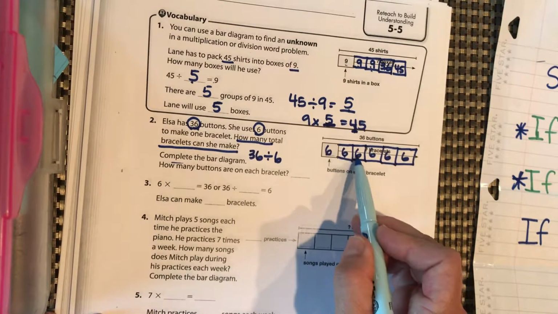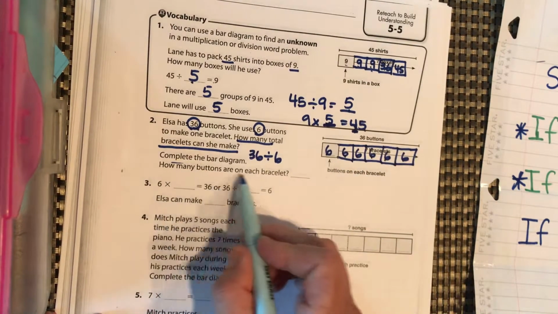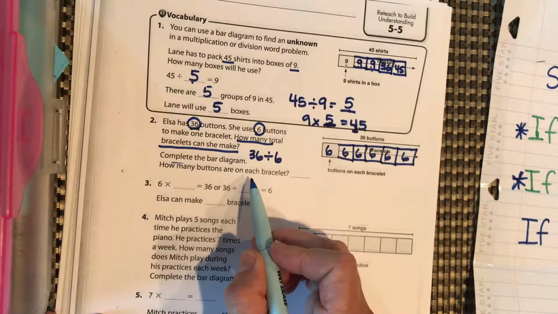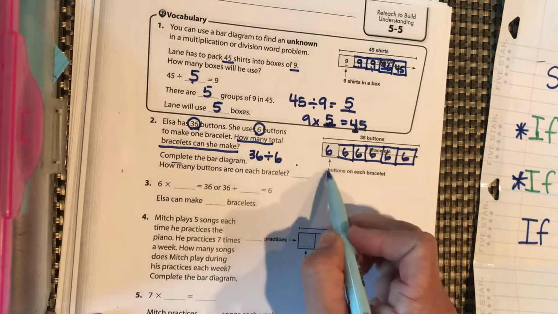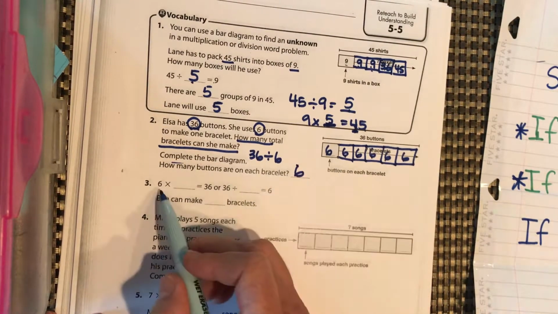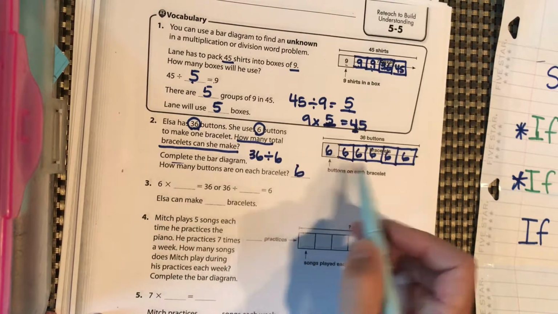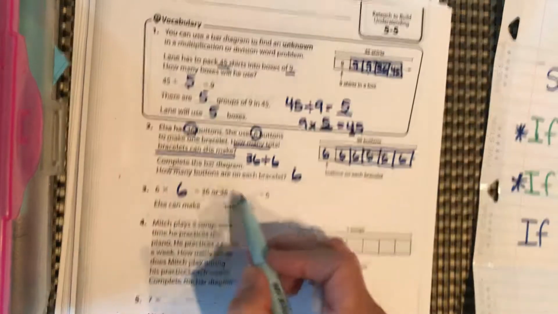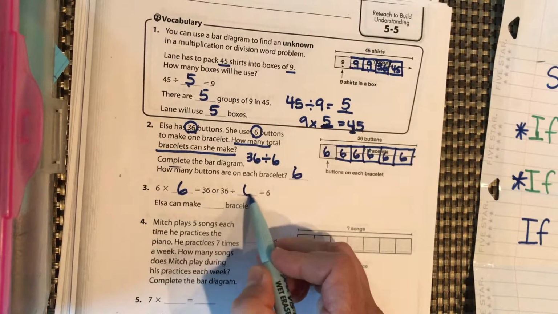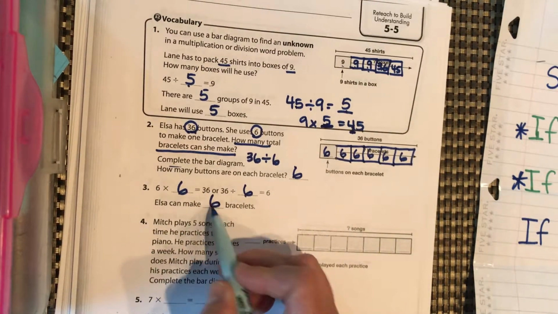So we used 1, 2, 3, 4, 5, 6. Okay, we know the buttons on each bracelet is 6. So 6 groups of 6 buttons each equals 36, or 36 divided by 6 equals 6. So she can make 6 bracelets.